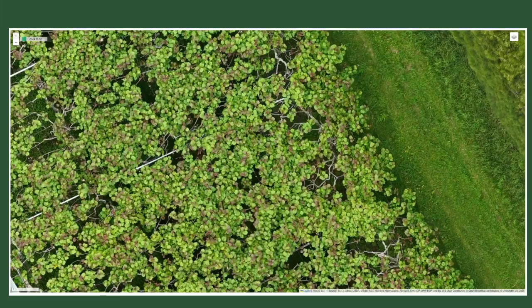In the top right corner, you'll find the layers icon. On the desktop, hover over it. On mobile, press and hold. This opens a menu of overlay layers that you can toggle on or off. Let's explore a few key layers.